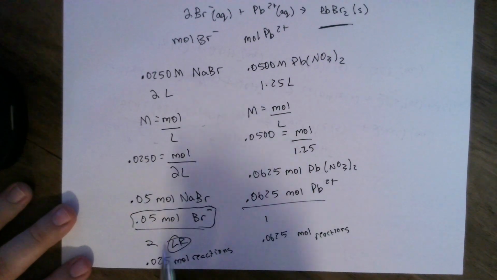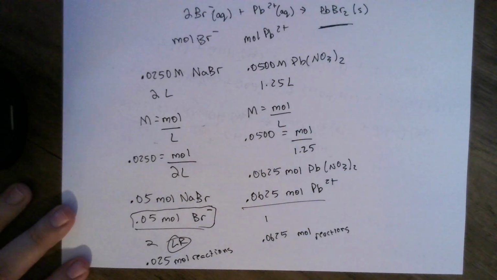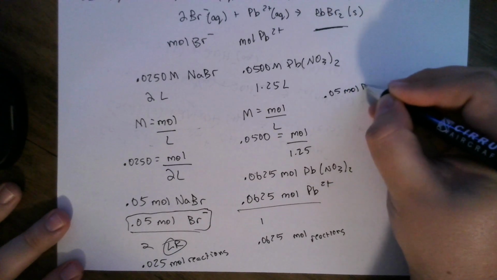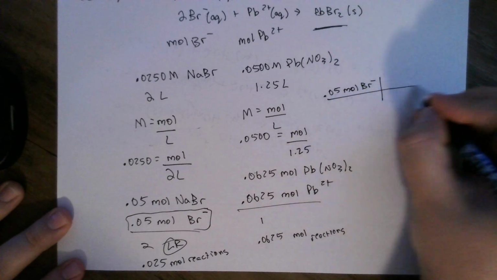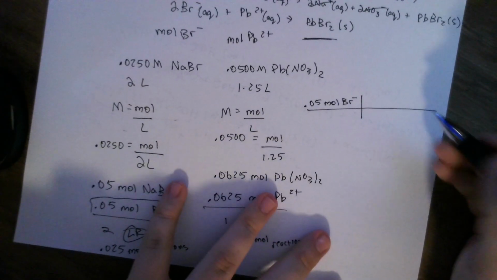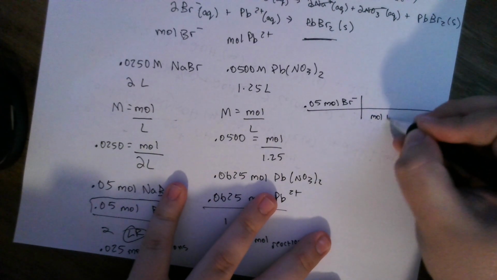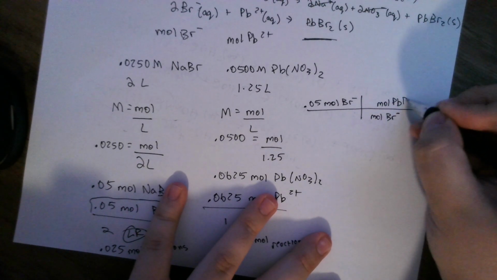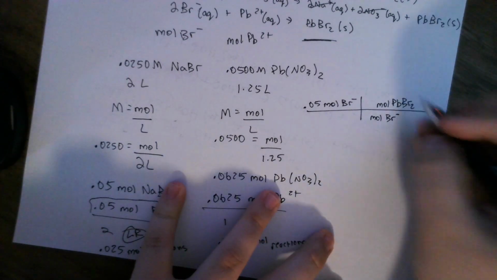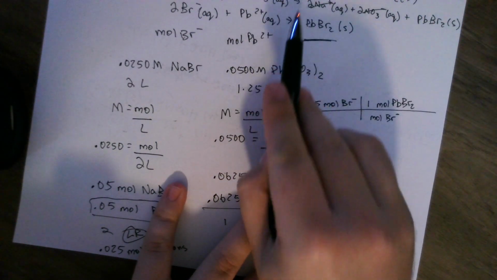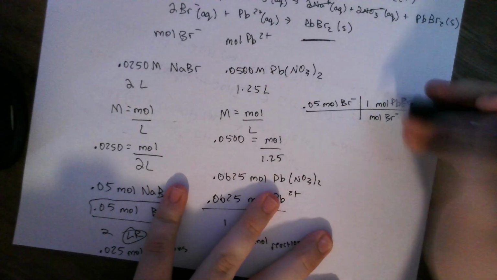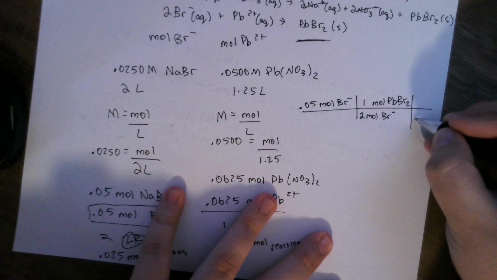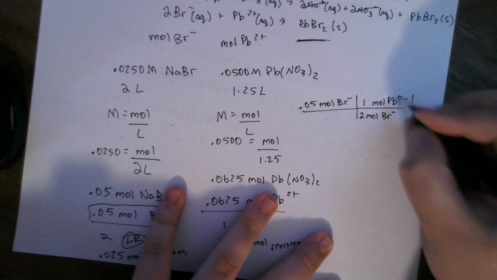Now I'm going to do some stoichiometry to see how much PbBr2 I would make. So I'm going to convert this into moles Br minus moles to moles PbBr2, because that's what I'm looking for. Well, 1 of these, because the coefficient in the reaction is 1, to 2 of these. And then I'm out of room, but 1 mole of this, PbBr2.